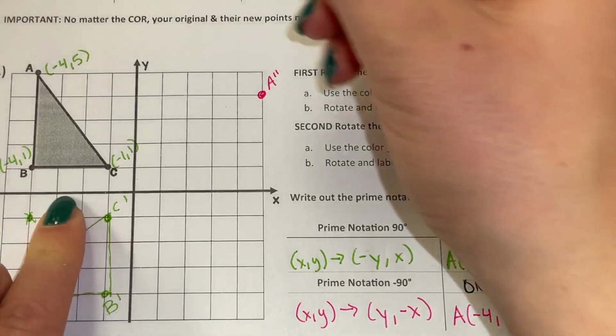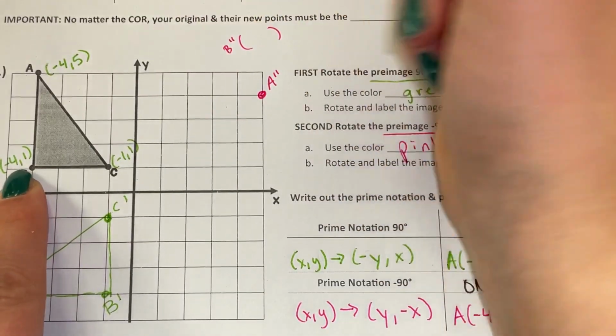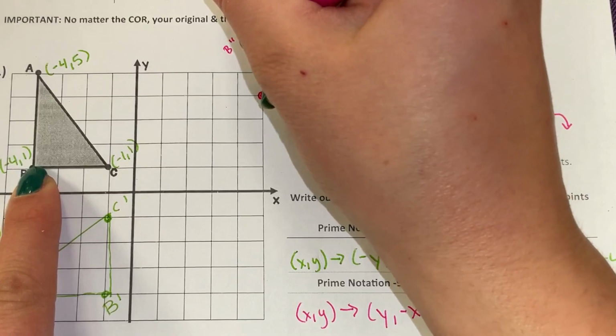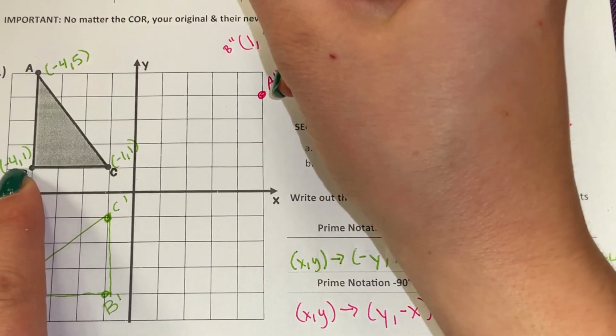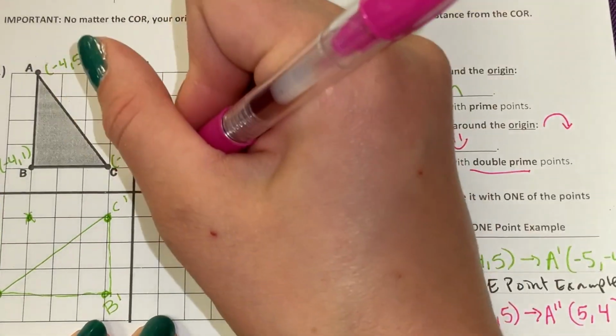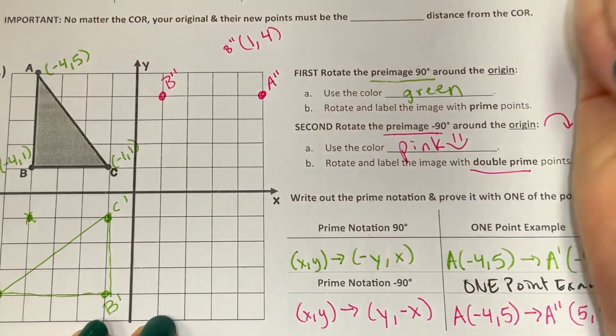Now let's do B. So I'm gonna write out B double prime here. So we have -4, 1 for the original. So 1 moves to the front without changing. -4 moves to the back and becomes positive. So we have 1, 4. Here's my B double prime.